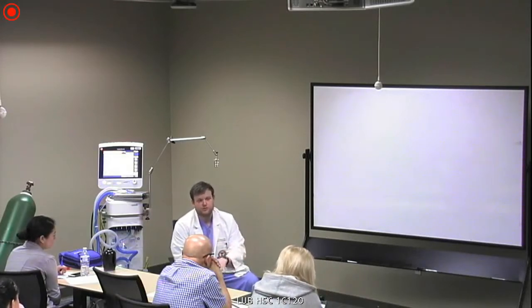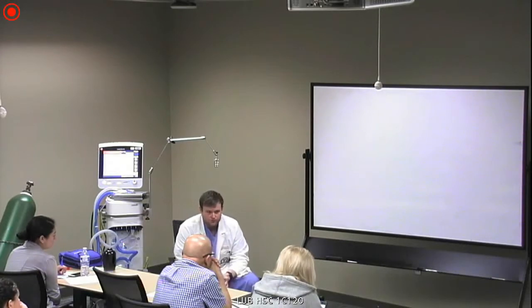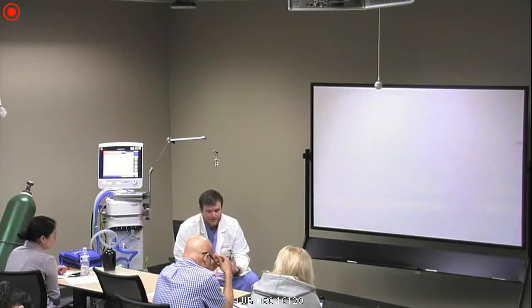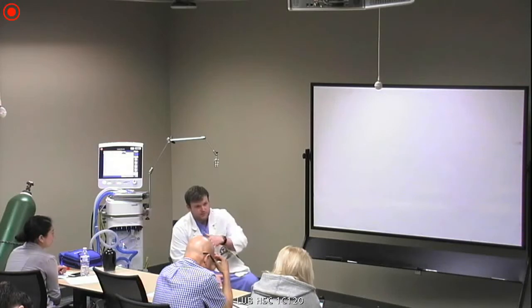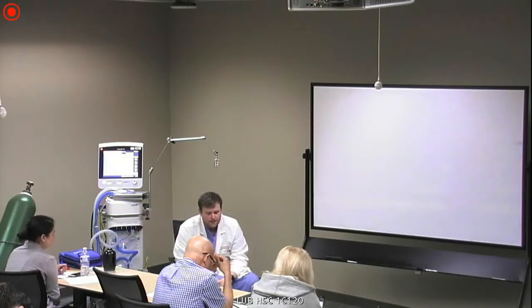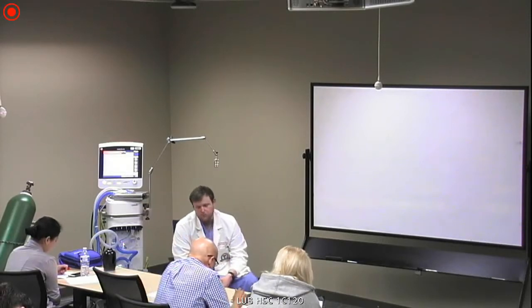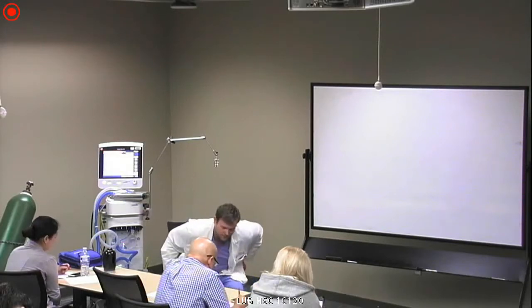So it switches essentially over into volume control, making sure that you get that tidal volume. The ventilator is constantly cycling back and reading those numbers and trying to adjust itself so that it keeps a good pressure and volume setting. It gives you that initial nice flow, which is important, so patients feel comfortable on it.